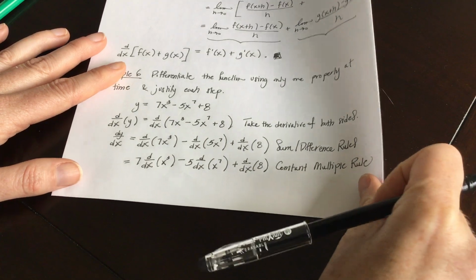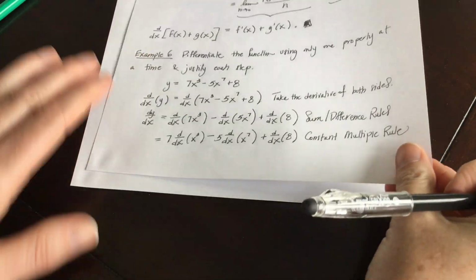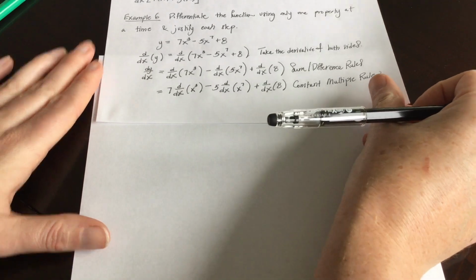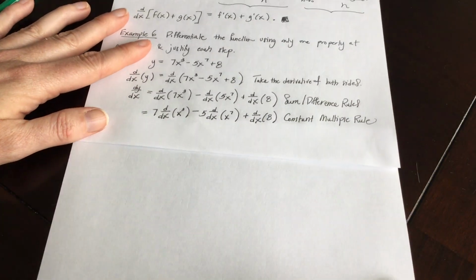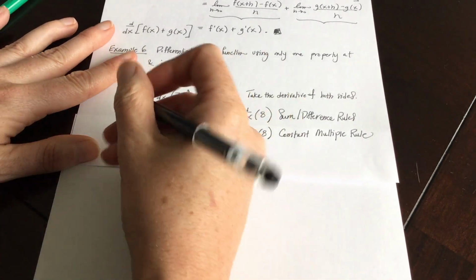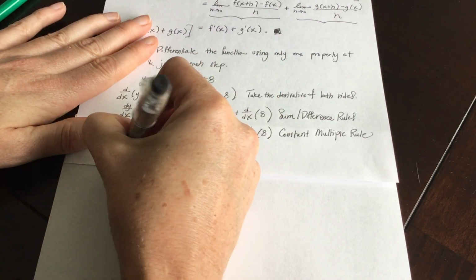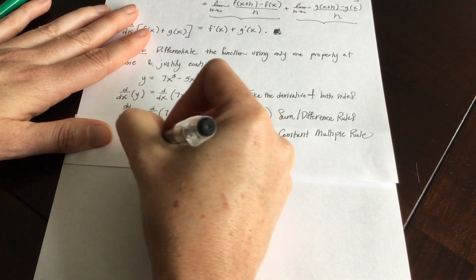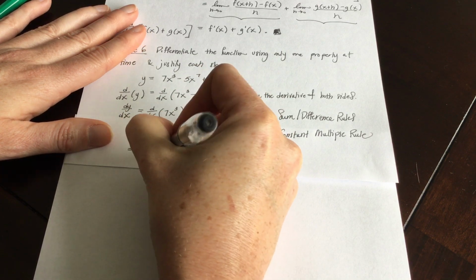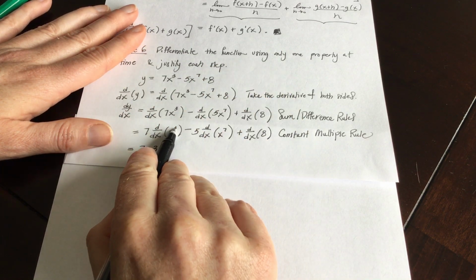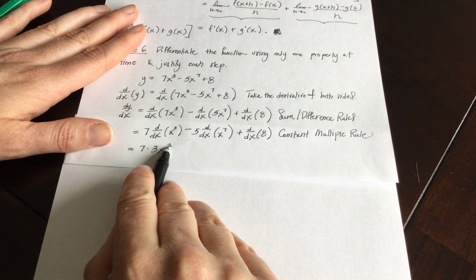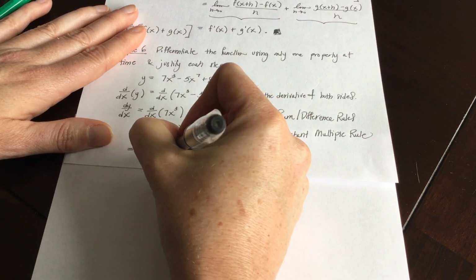Okay, now what rule would you like to use next? We could use power rule or the derivative of a constant, either way. So let's use power rule. I like power rule. So we'd have 7 times, and what's d dx of x cubed? It's 3x squared. Remember, exponent becomes coefficient, and you drop 1 away from your exponent for your new exponent.